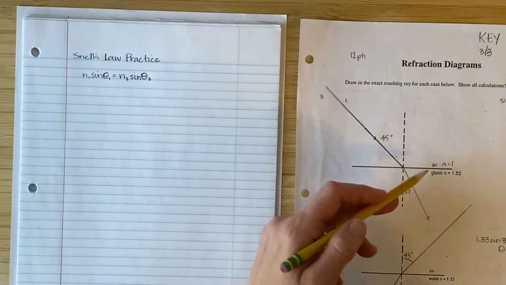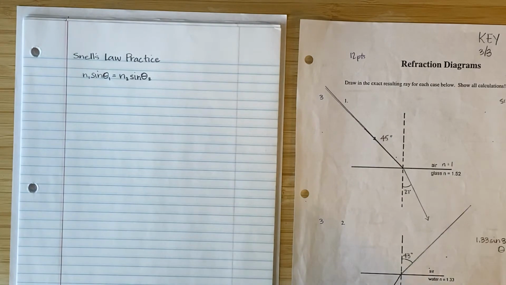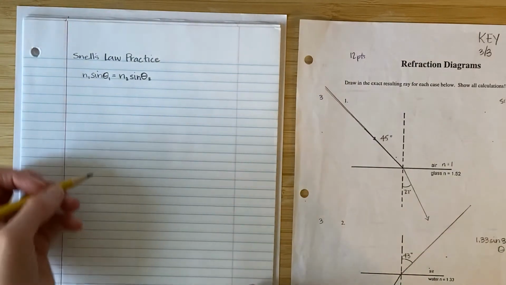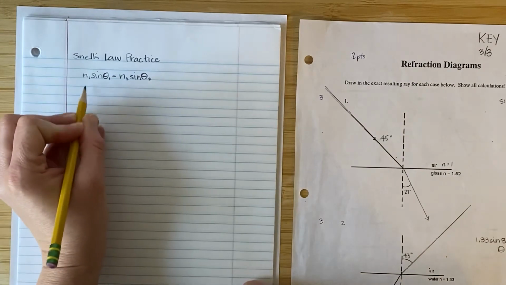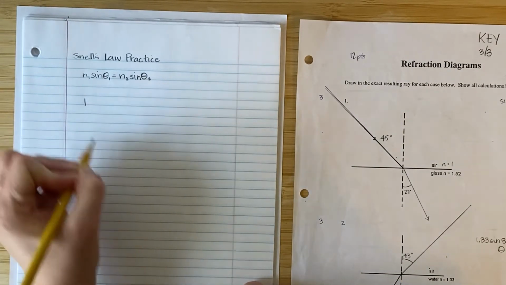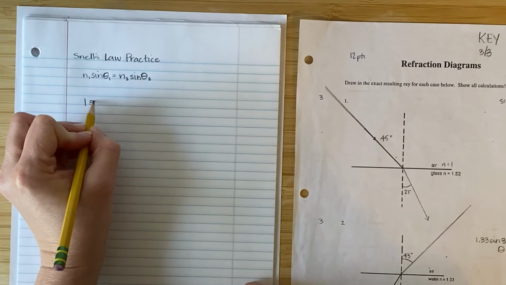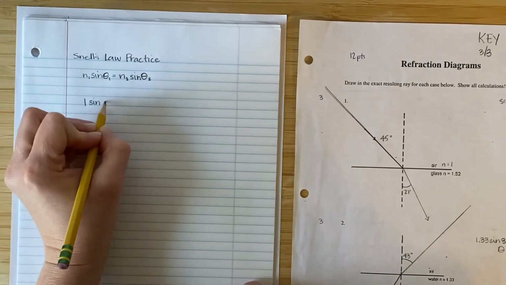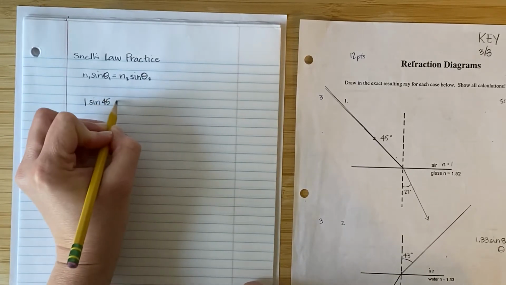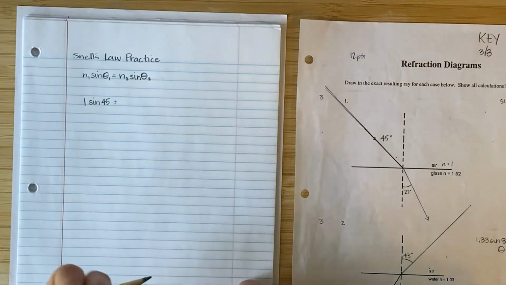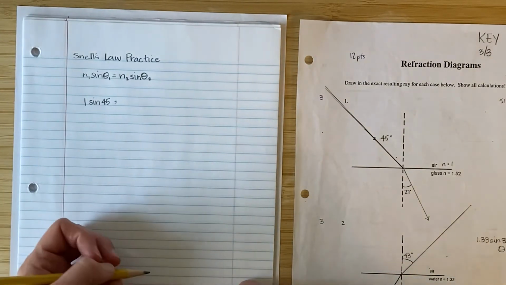So let's set this up. If the first substance that the light is traveling through is the air, we're going to use its index of refraction of 1. We're going to multiply that by the sine of the angle, 45, and then we're going to set that equal to the other medium that the light's traveling through.